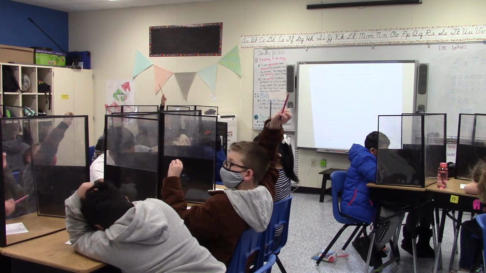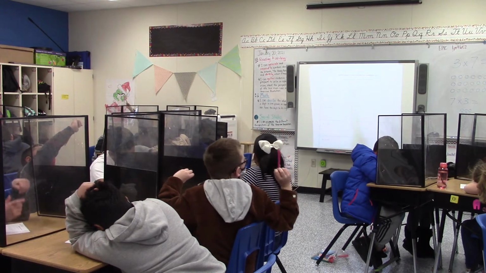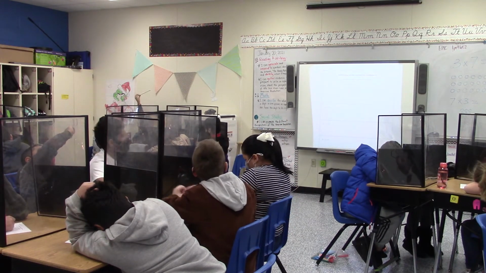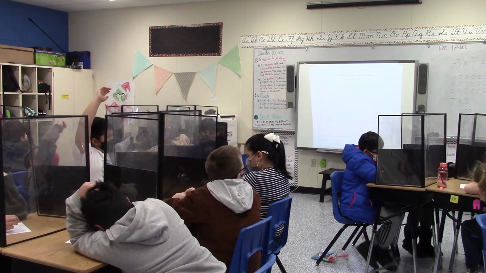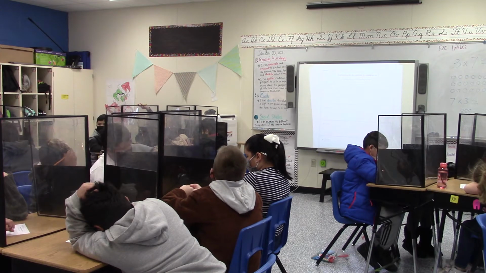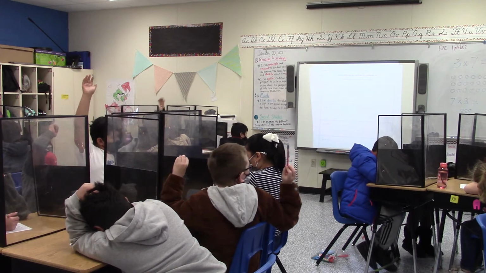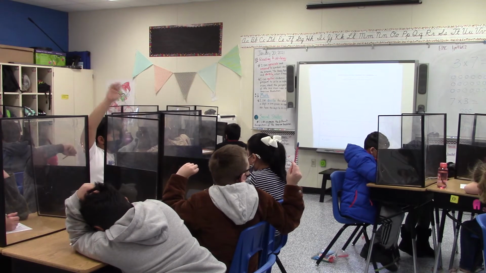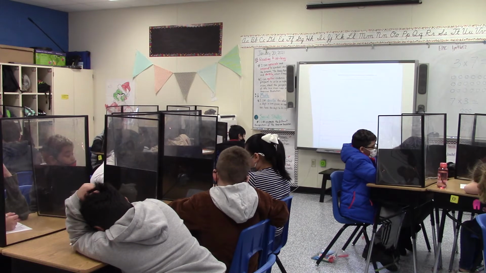Okay, would someone like to tell me how you see this? What does this equation equal? What would be the product of this equation? Would someone like to share? What is 3 groups of 9? How many is that, Israel? 27. Okay, how do you know that?